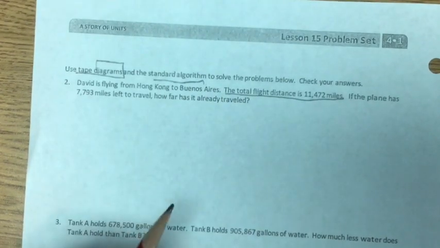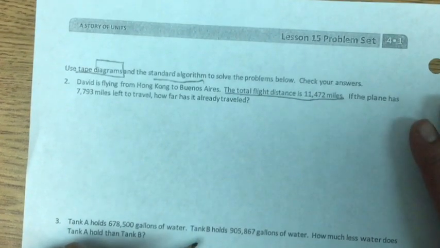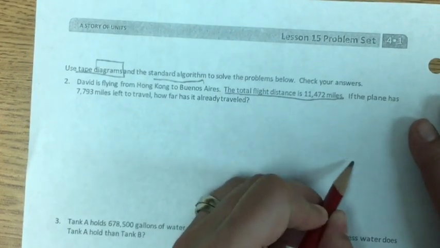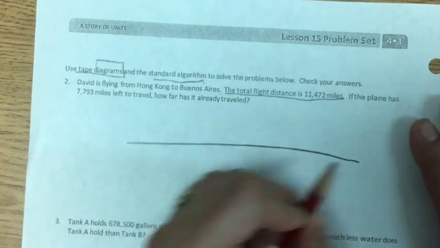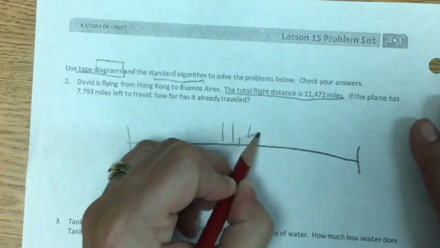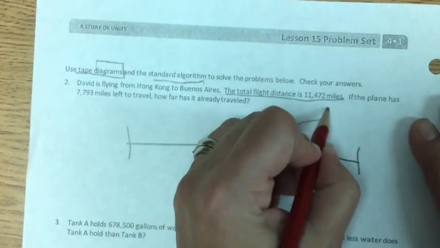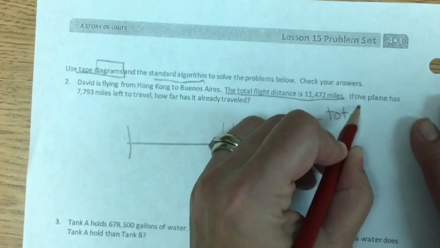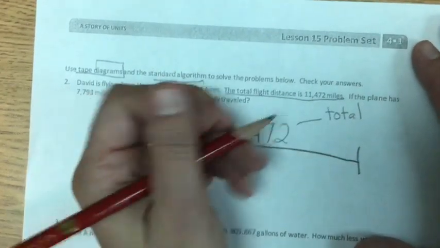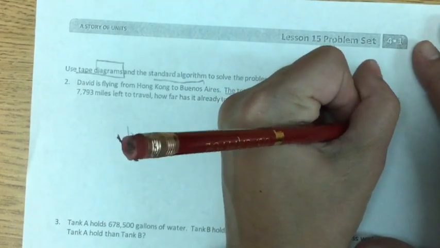11,472 miles. Okay, so if you remember our fact families or fact triangles, this time I'm actually going to draw it like this. And I'm going to label it total flight distance.